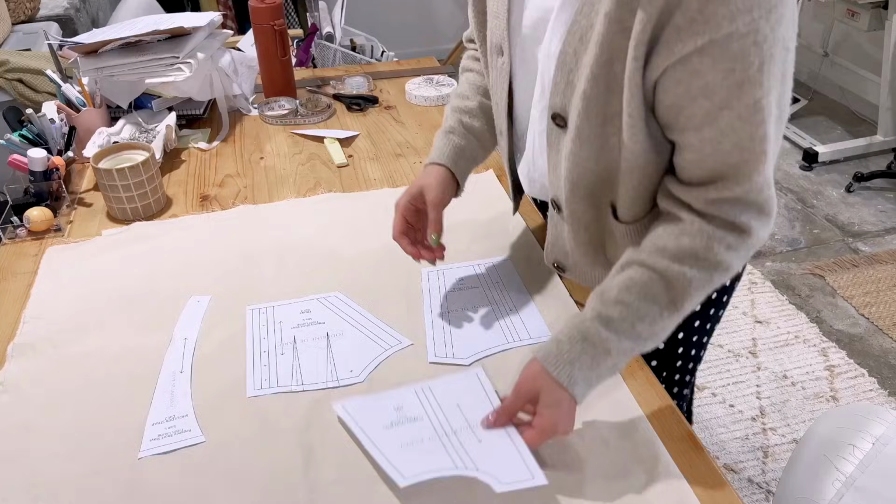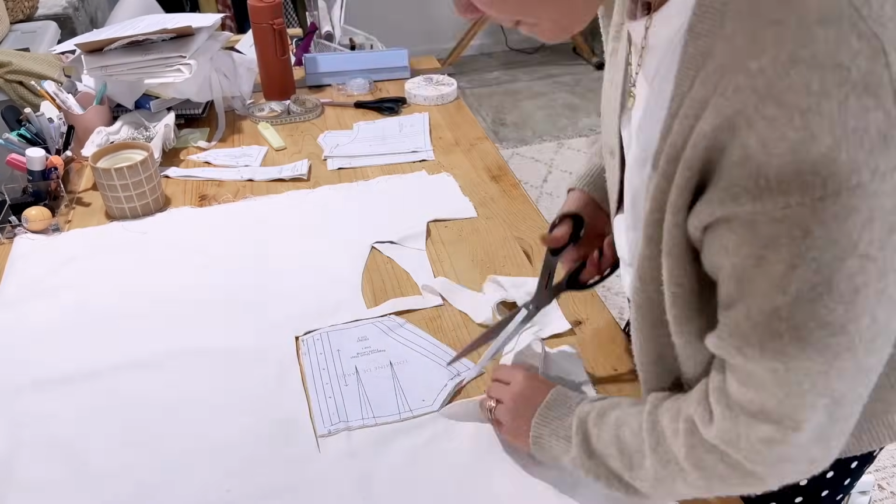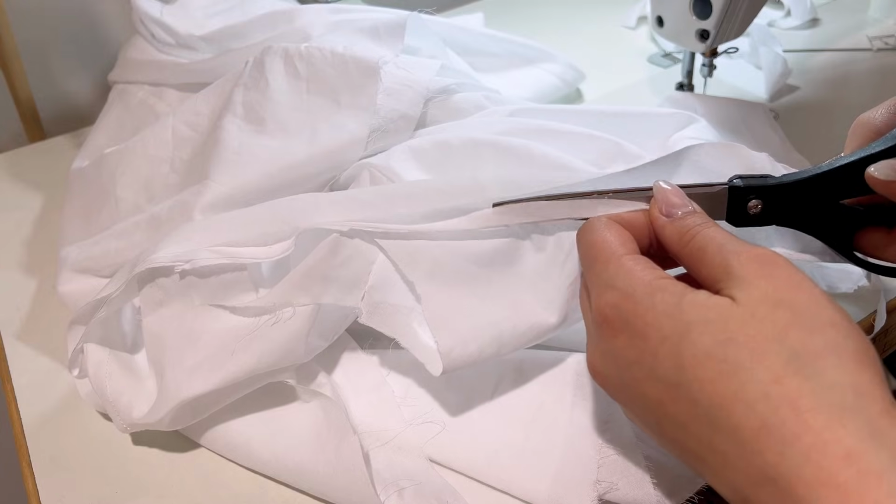This is me cutting it out in the cotton voile. I'm also doing my pair of stays. So this is me cutting out the main fabric and the lining. So I was kind of doing both at the same time.